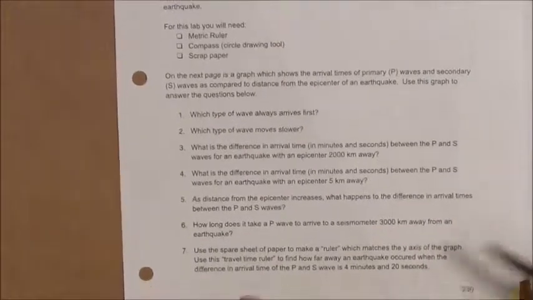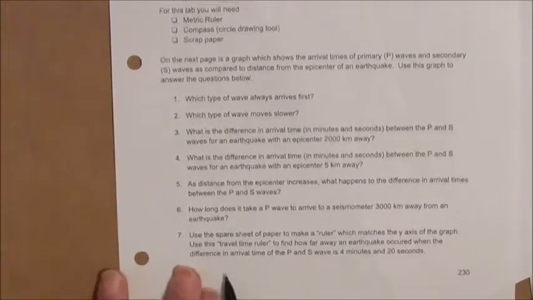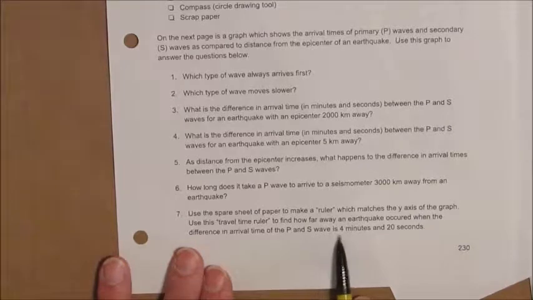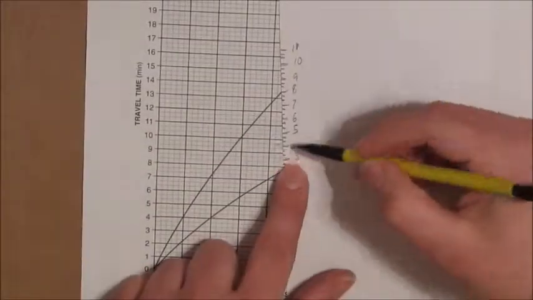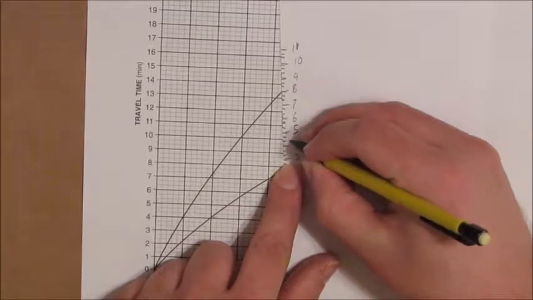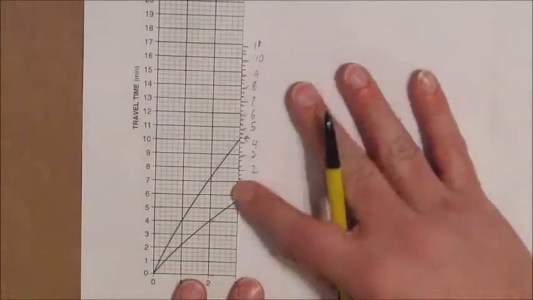Okay, we can also do this backwards, which is what we're going to have to do next. So the difference in arrival time of P and S wave is 4 minutes and 20 seconds. So we're looking for where 4 minutes and 20 seconds is going to line up with our graph.